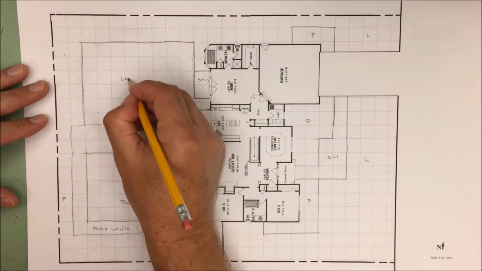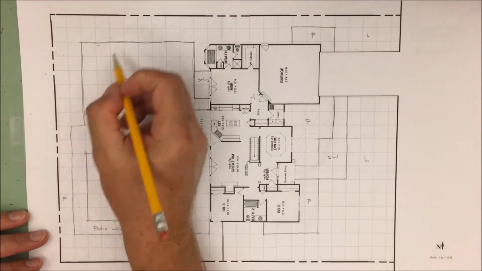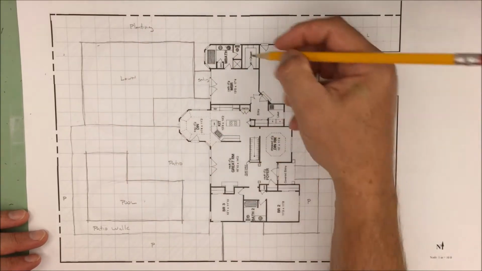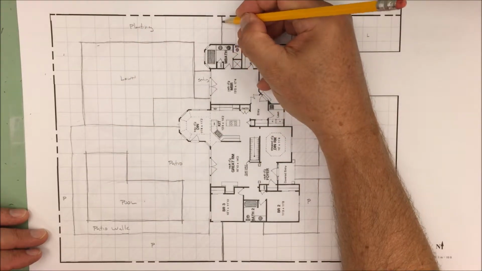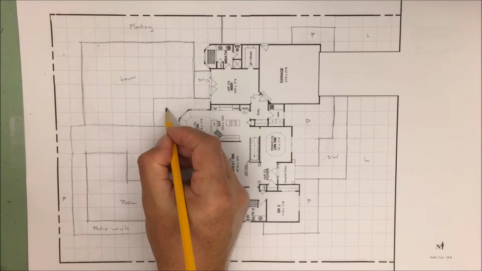So this is lawn. This is the pool. This is the patio. This is planting. And let me put my fence back here for there. And that's a basic, simple design. This is planting here.